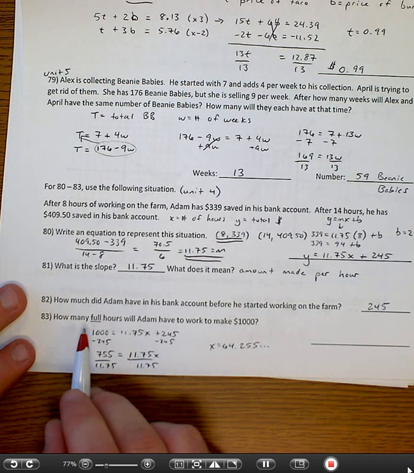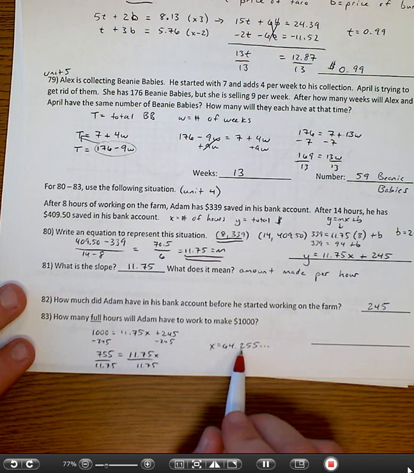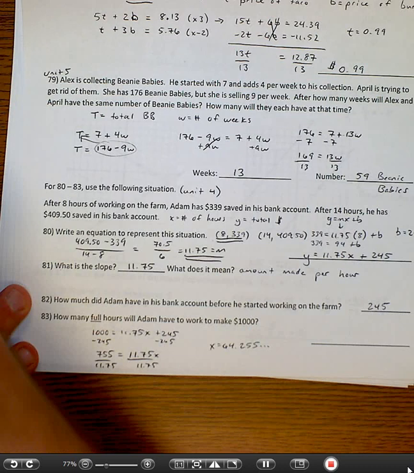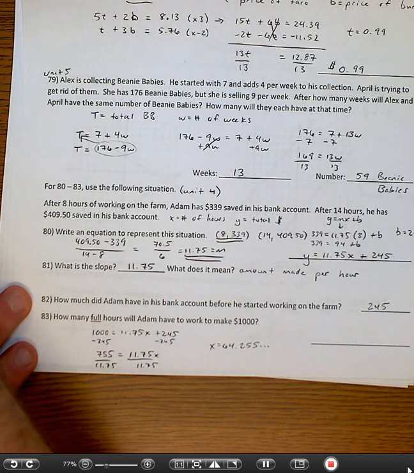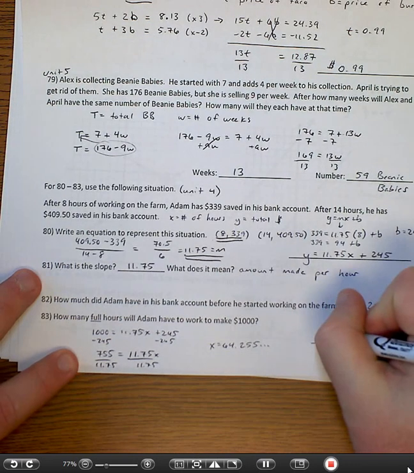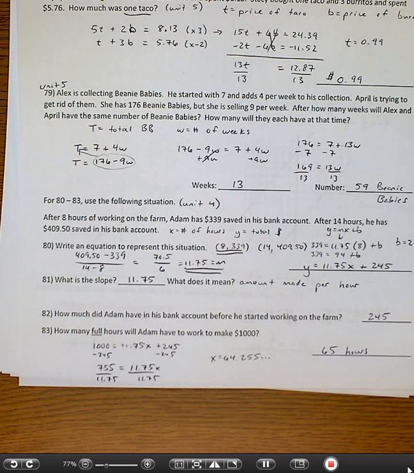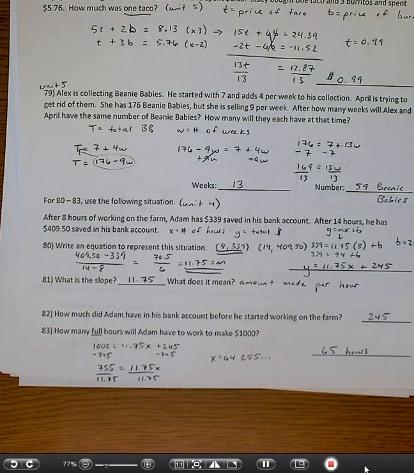How many full hours will he have to work to make 1,000? Well, if I take that down to 64, he's not quite at $1,000. Don't believe me? Let's try it. Do 11.75 times 64 plus 245. It's only $997. It's not quite. So I have to round it up to 65 hours. Okay? And that is the end of page 11 and the end of our review.